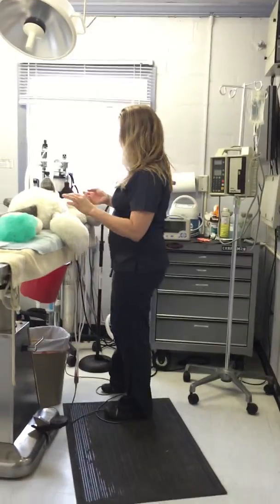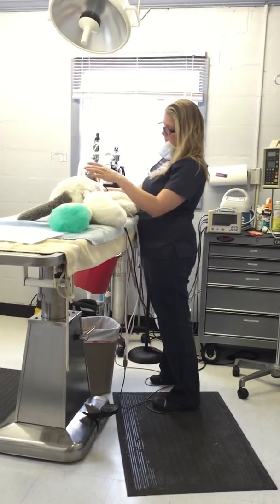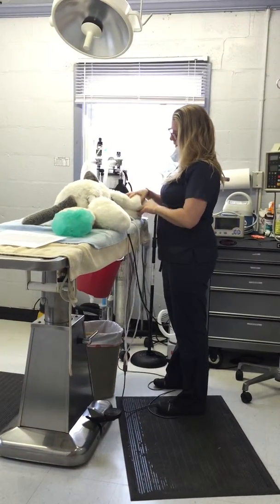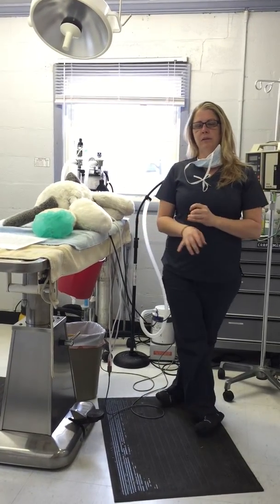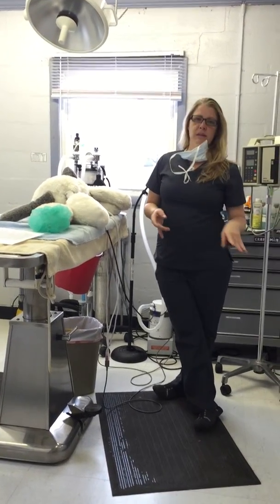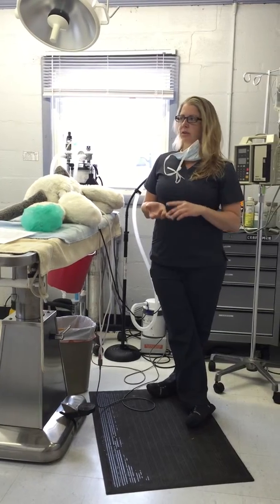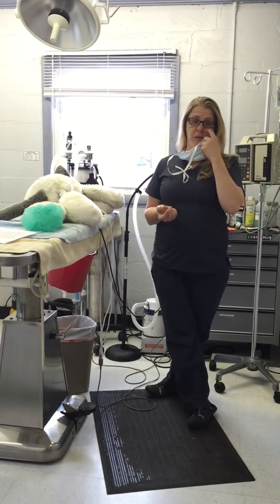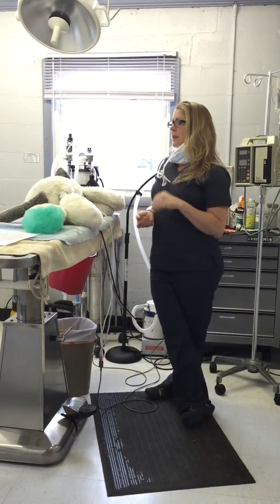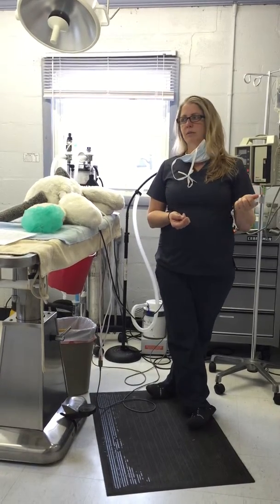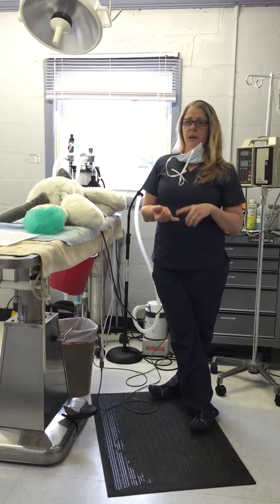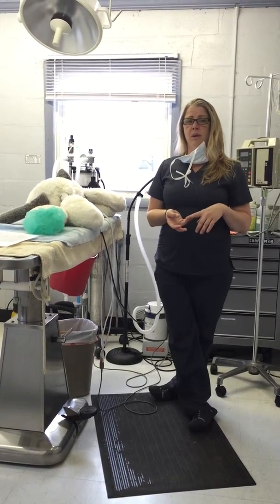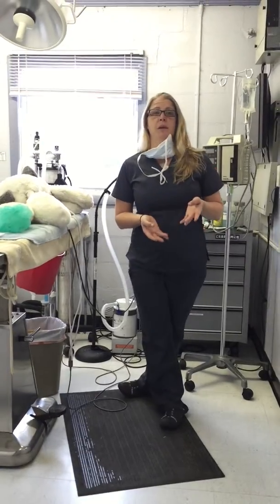The reason we can't just monitor our parameters is because we need to know where our patient is under anesthesia. If for some reason in the middle of a procedure we notice they're starting to get a little bit of jaw tone, if they're starting to have the palpebral reflex come back, if we see an increase in heart rate or an increase in blood pressure or any of that, that could all mean that there's either a pain response going on, they're not deep enough, and something needs to be done about it.